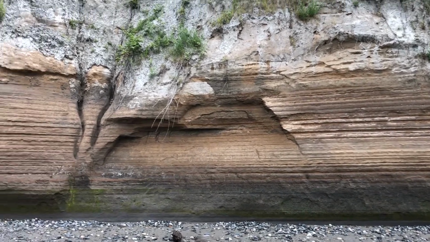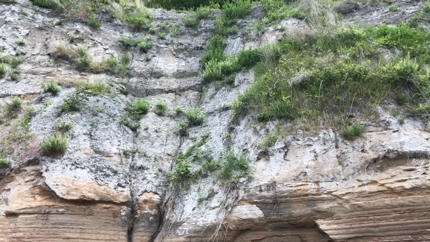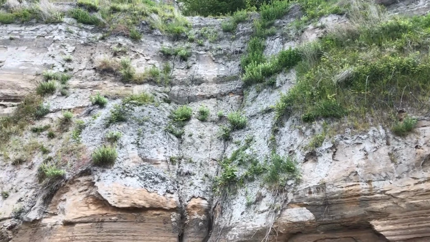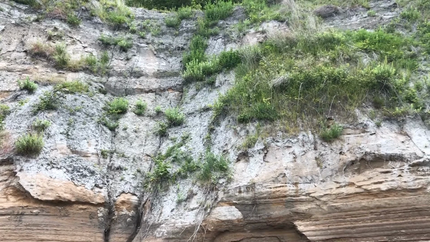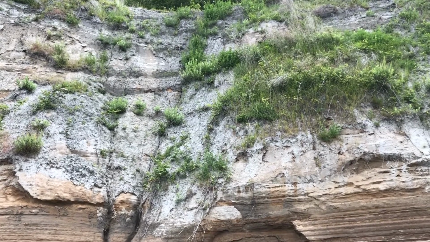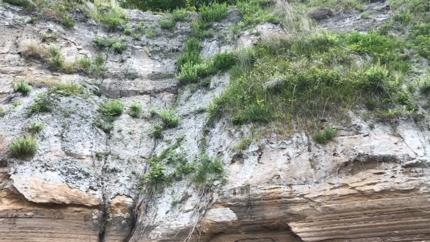Now right above this is a very different color, as you can see. It's sort of more of a mud or a silt. And this was created during that last ice age between 15 and 20,000 years ago.